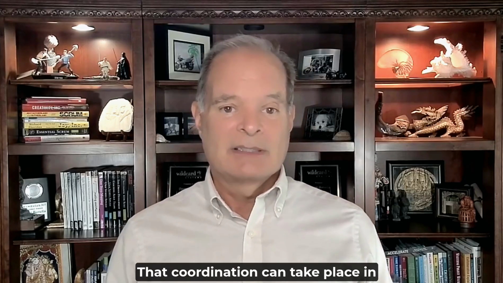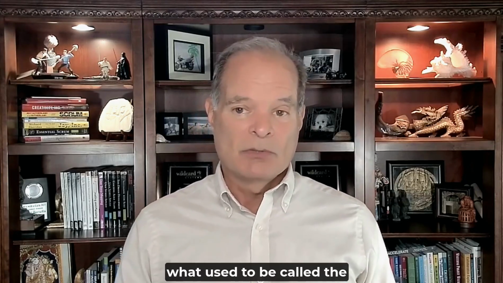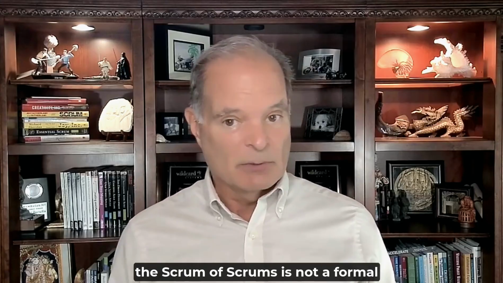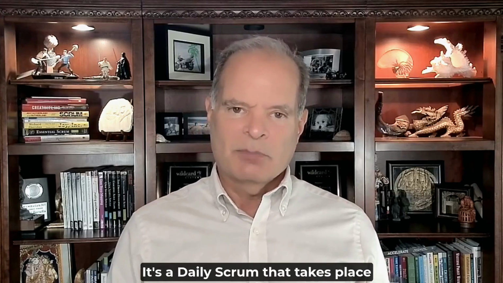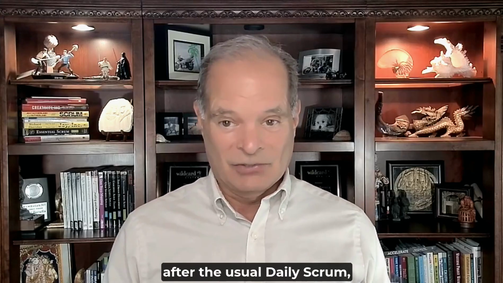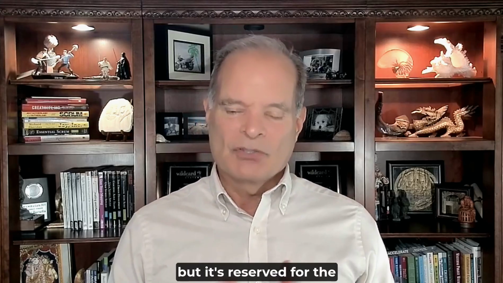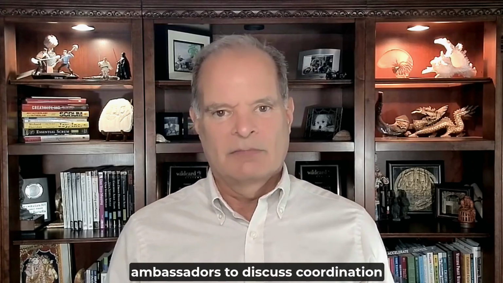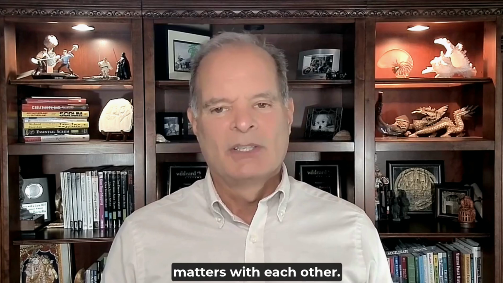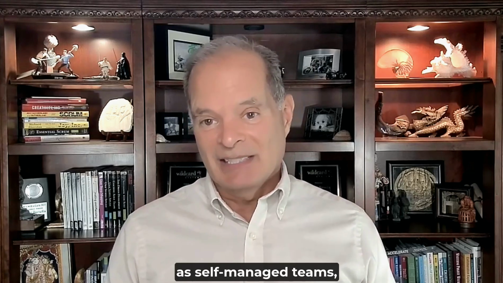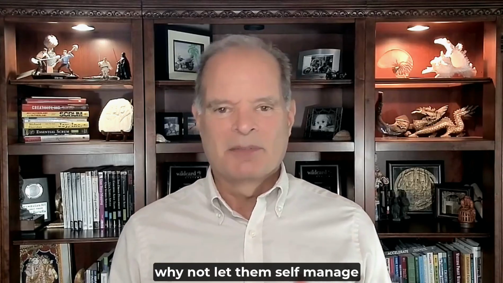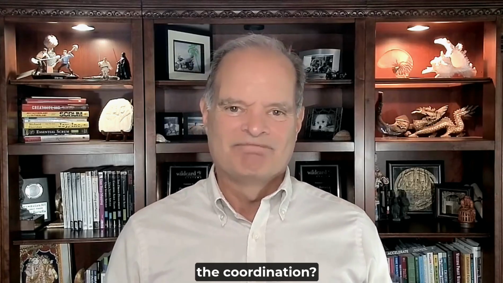That coordination can take place in what used to be called the Scrum of Scrums. Now, the Scrum of Scrums is not a formal part of the Scrum framework. It's a daily Scrum that takes place after the usual daily Scrum, but it's reserved for the ambassadors to discuss coordination matters with each other. If they're going to be operating as self-managed teams, why not let them self-manage the coordination?